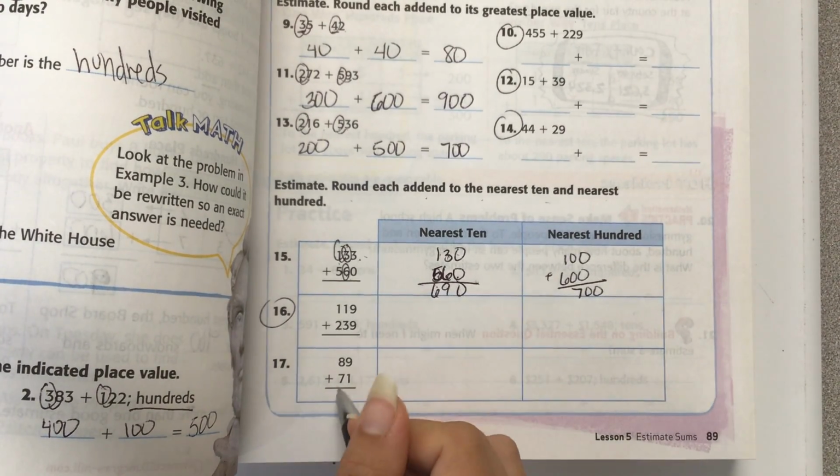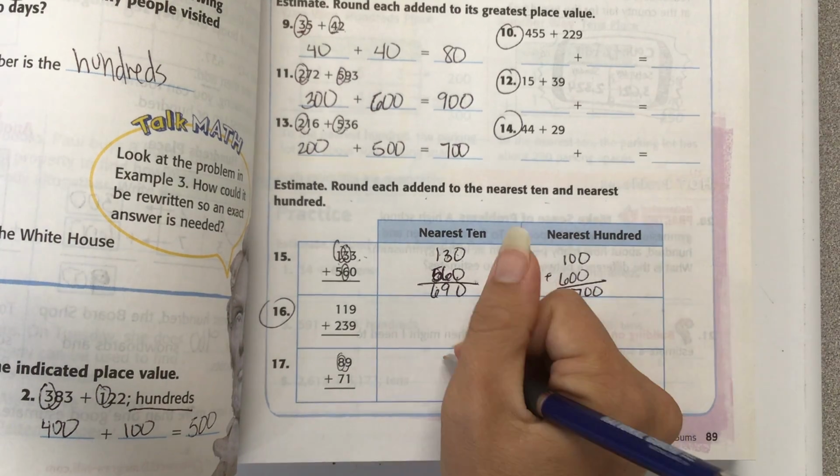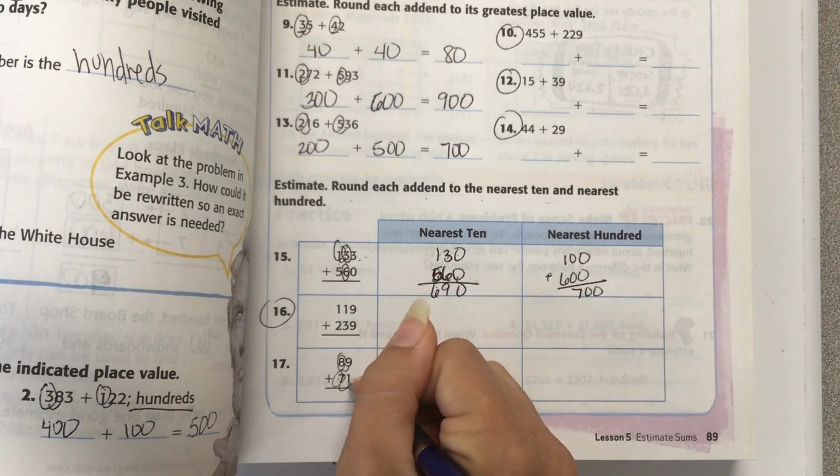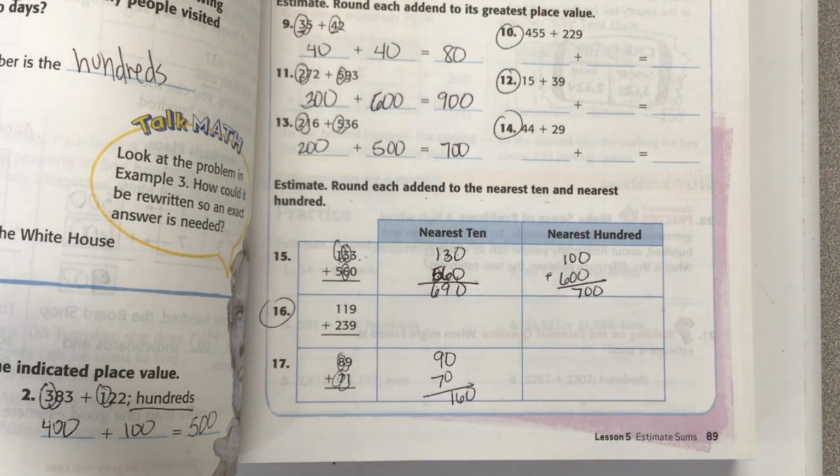Let's try this one. Round each number to the nearest 10. So the tens place, 89. 89 becomes 90. 71 stays 70, so we get 160. Now to the nearest hundred.